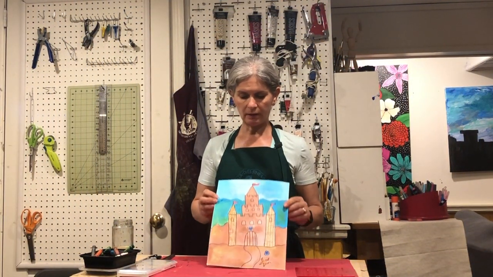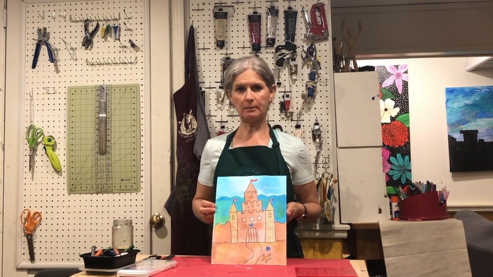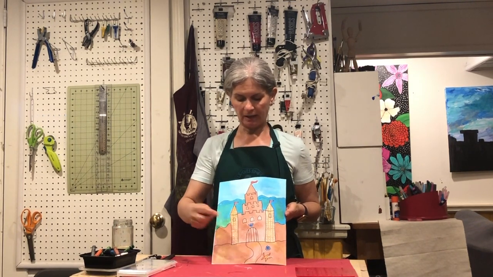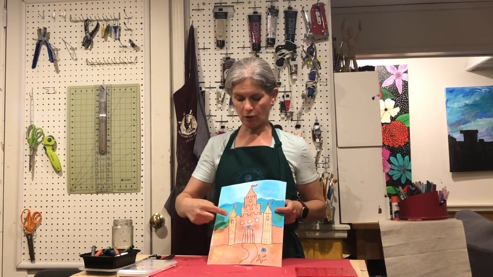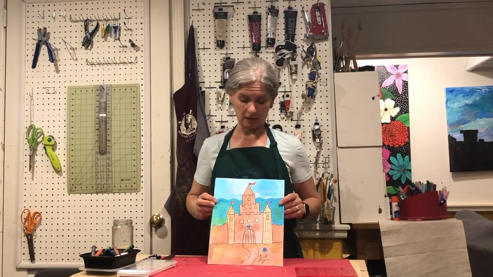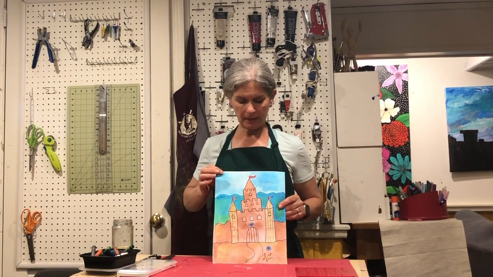Second grade. Today we are going to be making a sandcastle picture. We're going to be reviewing some of our elements of art. We're going to be using lines. We're going to be using shapes. We're going to be talking about texture and of course colour. We'll be talking about foreground, midground and background.